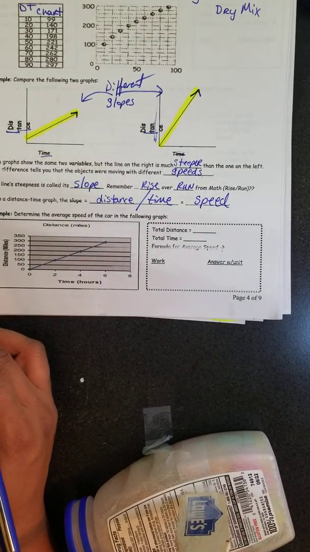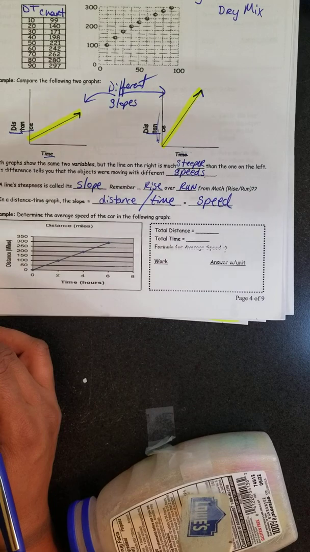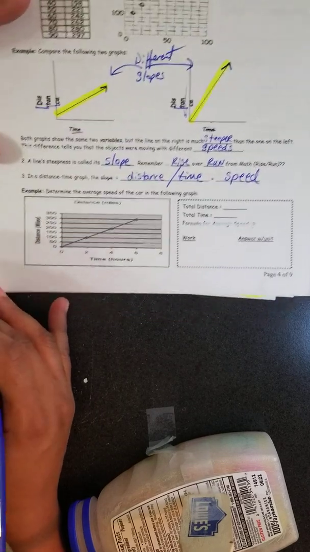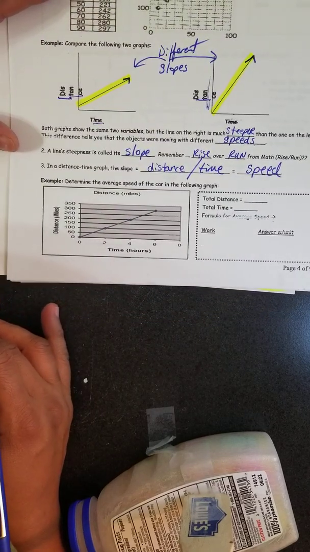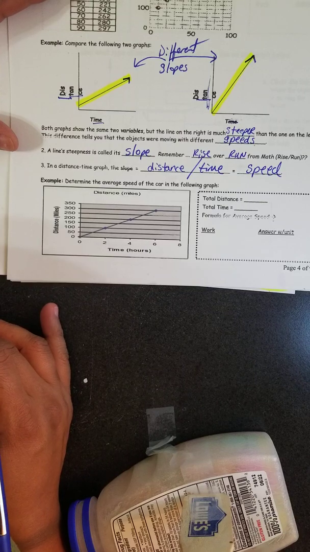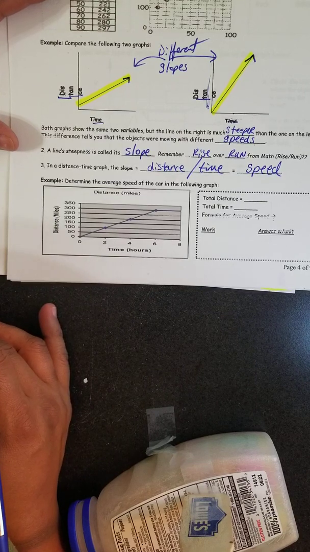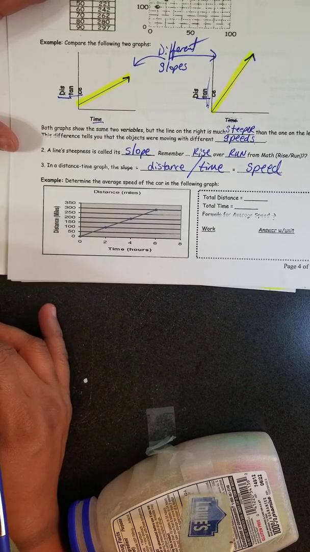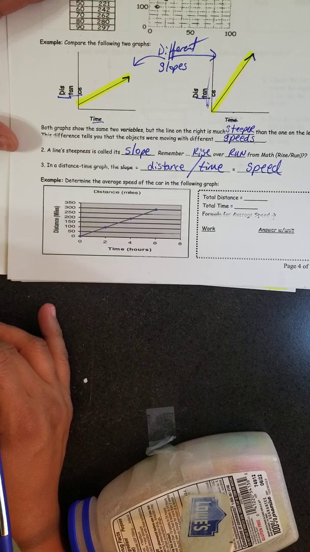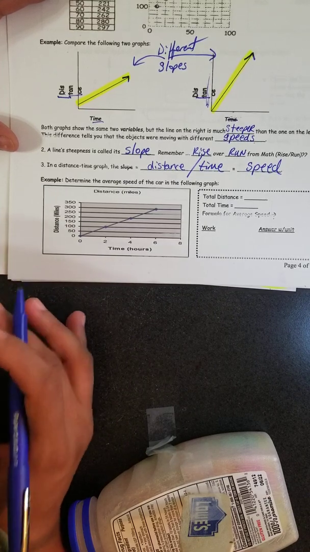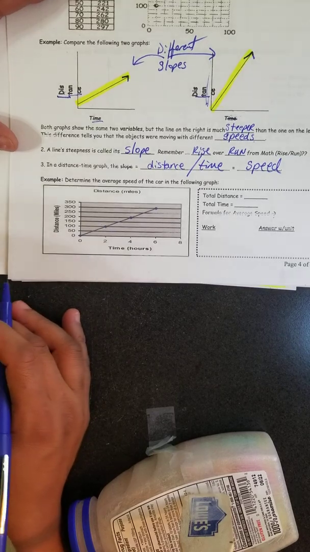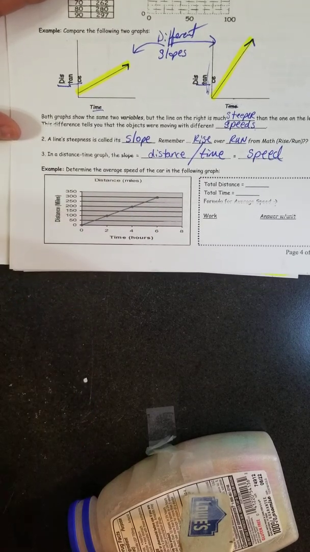Okay? So let's go ahead and look at a few DT graphs. On class for Monday or Tuesday, we are going to do nothing but DT-VT graphs and worksheets, and I'm going to show you some shortcut methods on what I use so I can look at a DT graph or a VT graph and indicate what's going on quickly. All right, we don't want to take forever trying to figure it out.